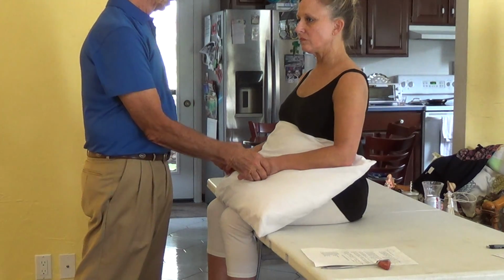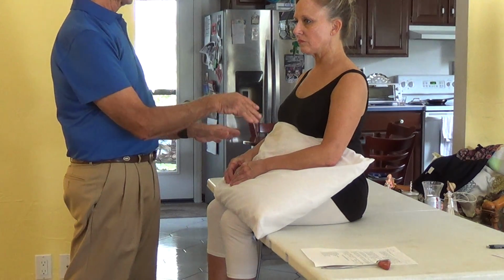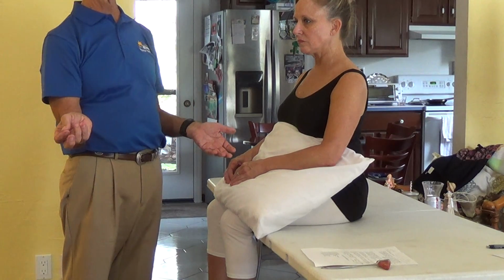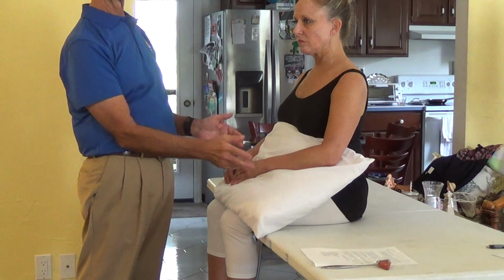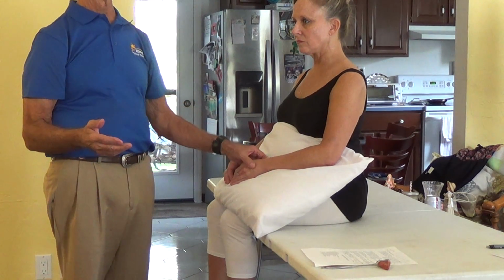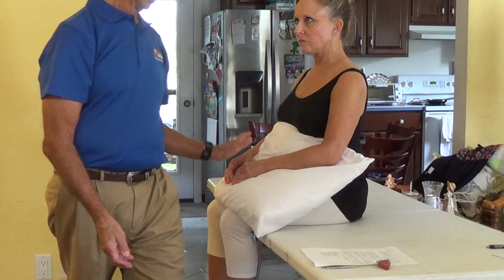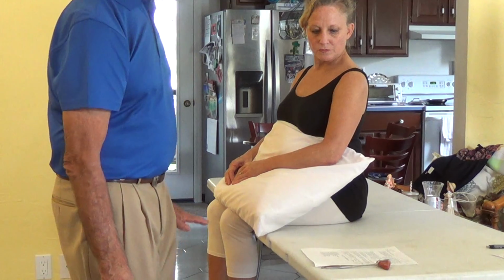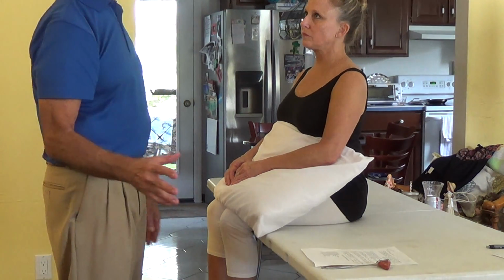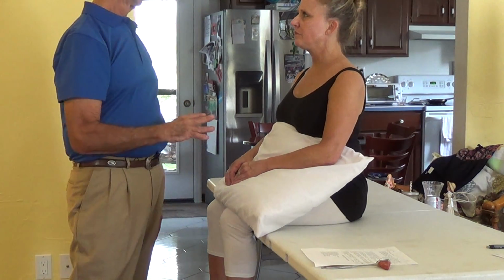Okay, so you check for your reflexes, and you can also do your pinprick test and see if there are sensory changes, paresthesias in certain dermatomes. Okay, so that is your upper quarter screen. Did I forget anything?